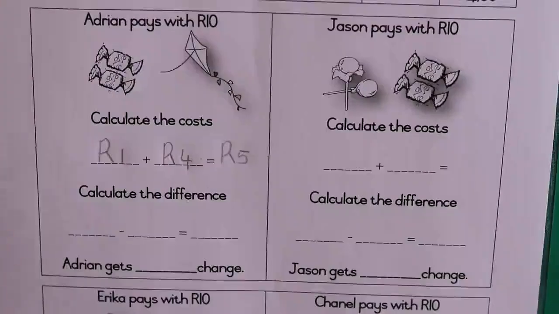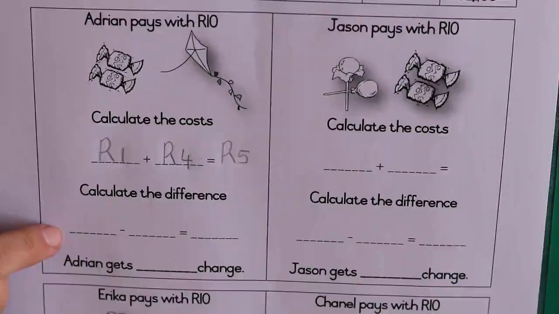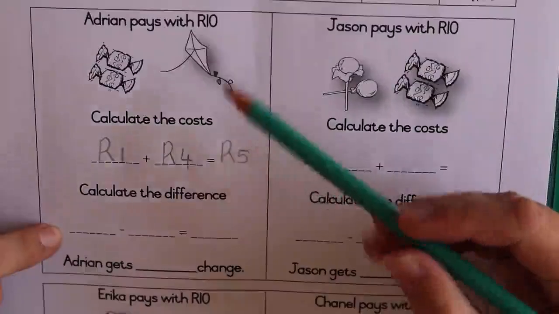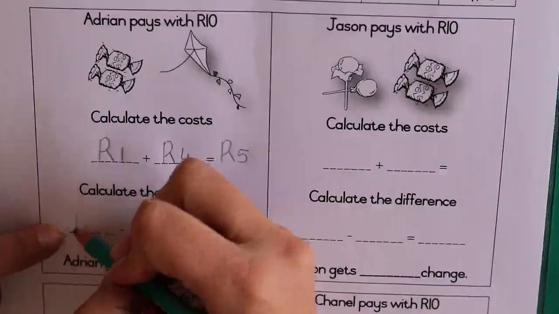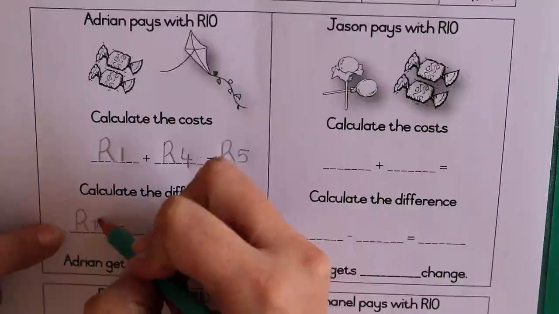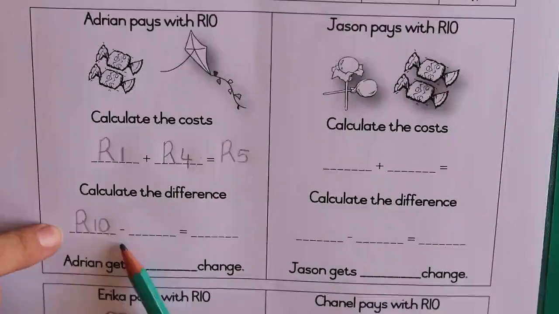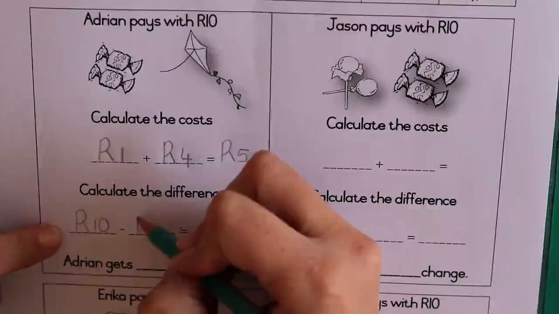So now in your next line, we're going to do this. We start with the biggest number. So out of the 5 and the 10, we start with the biggest number because it's a minus. Yes, he's paying with R10. Okay, and you're taking away the R5 that he's spending at the tuck shop.